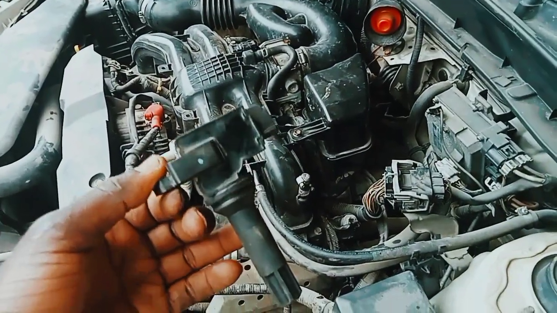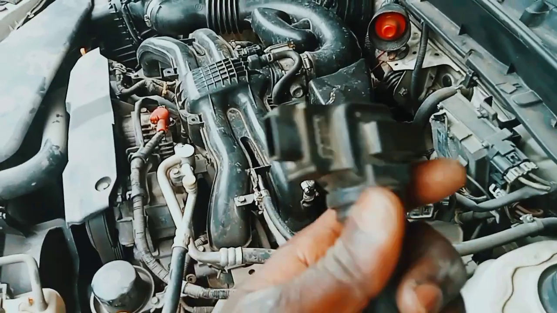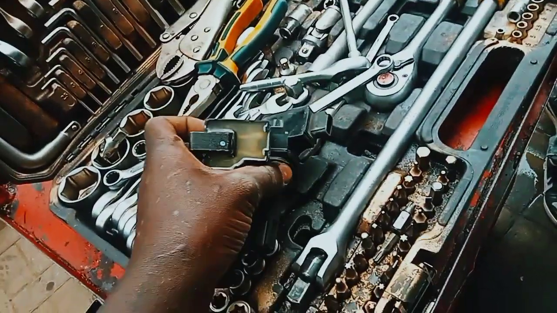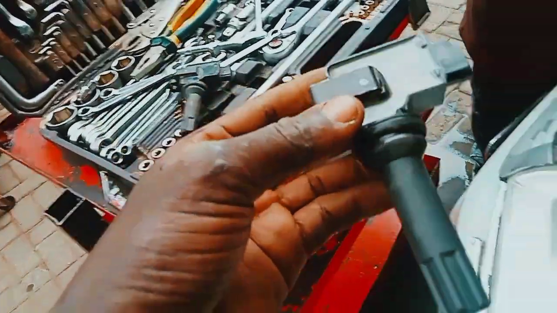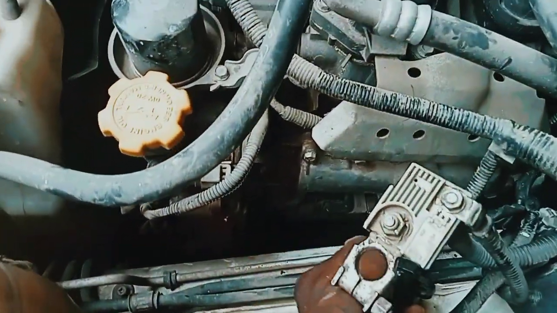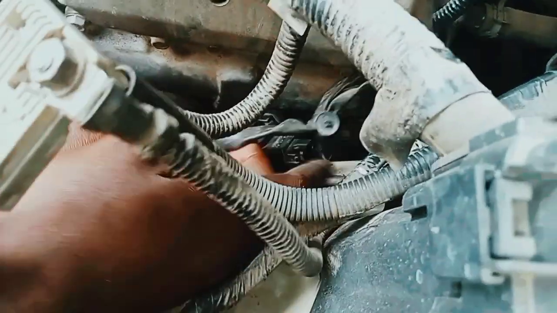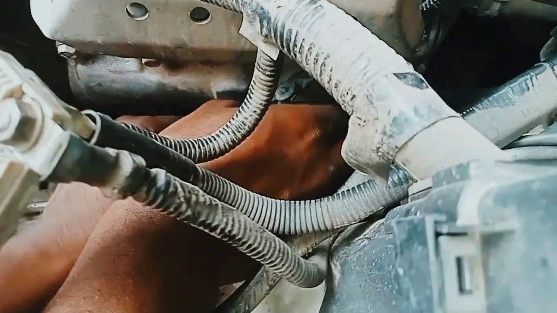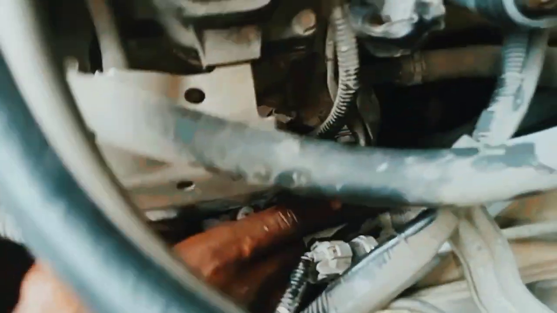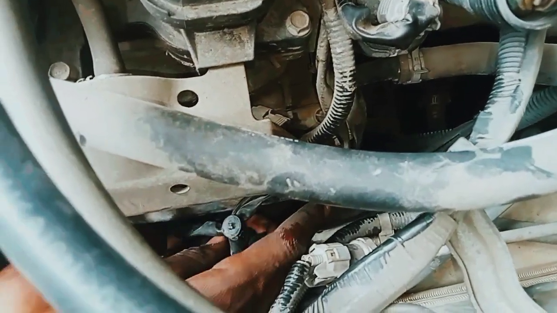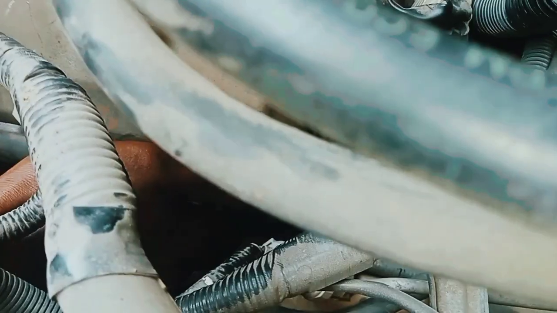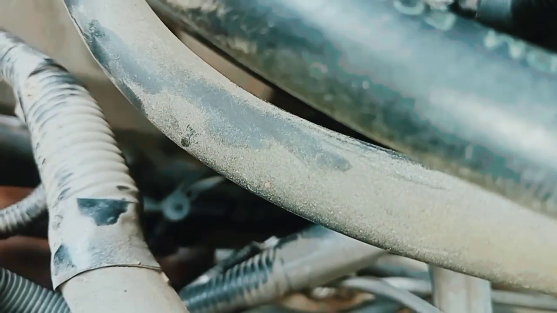So we are going to replace, according to that fault code, that coil. So we are going to replace it with a new one. This is the new coil. So I'm going to install these back. So right now it's simple. We have found out the ignition coil has a problem. So we are swapping it with a new ignition coil.